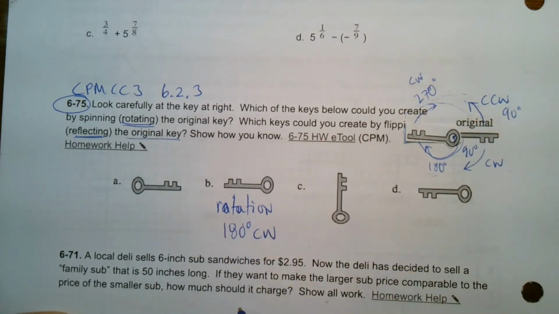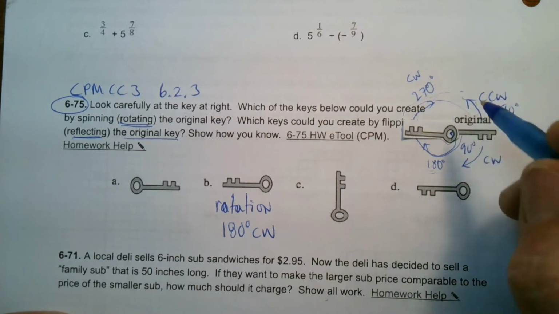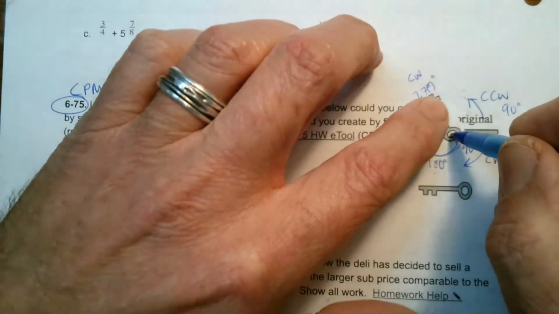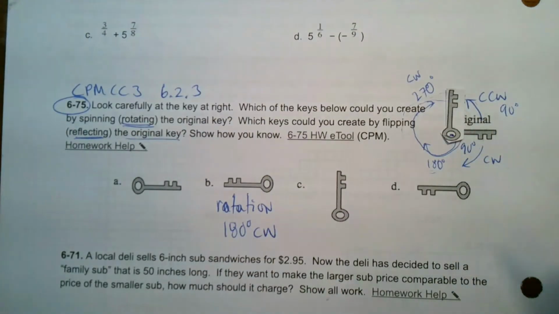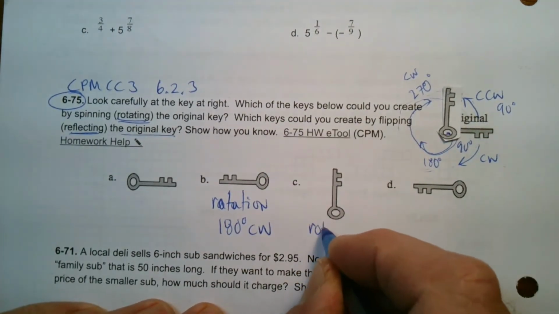So that's a rotation. I see another one by rotation. Again, if I'm spinning it and I get to here, that's this one here. That's part C. So that is also a rotation.